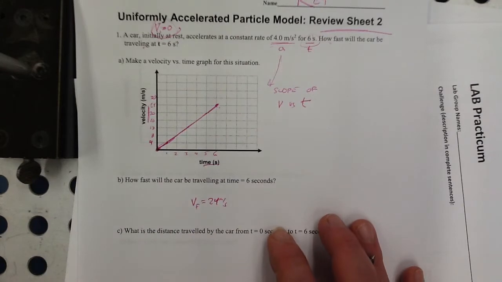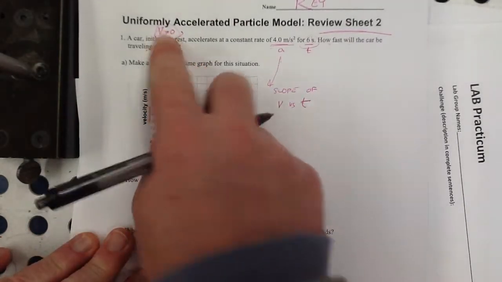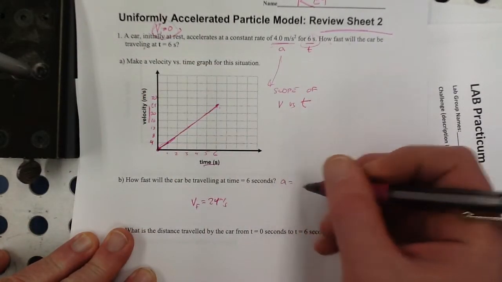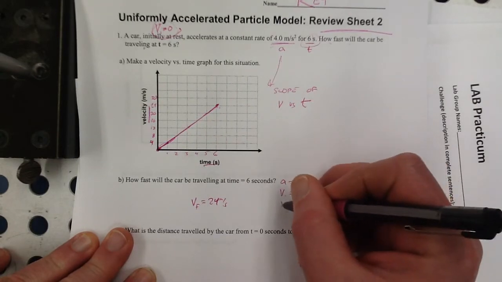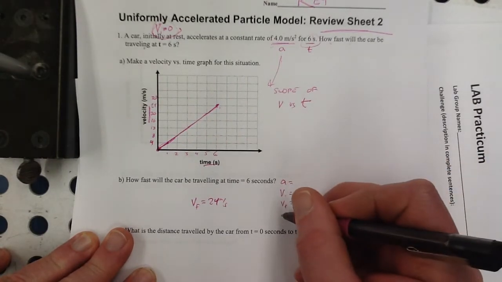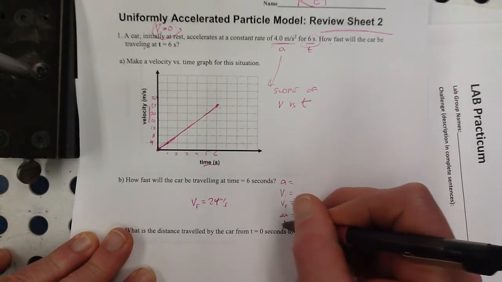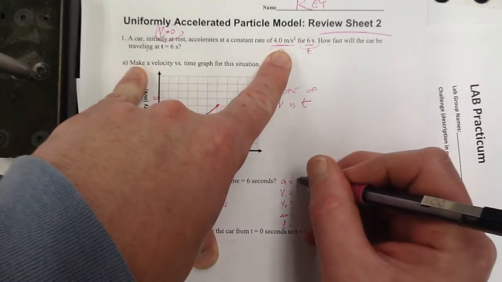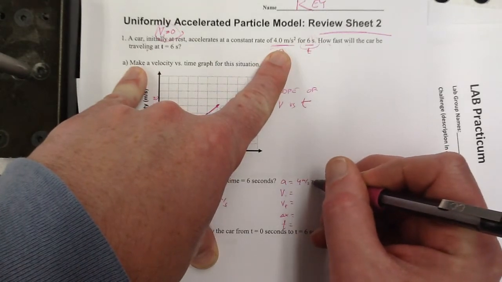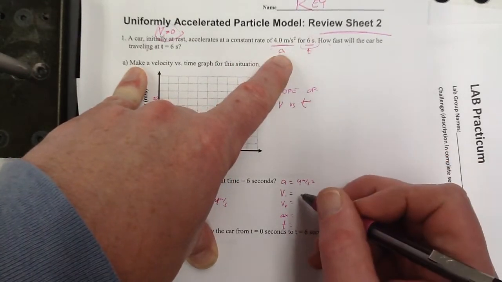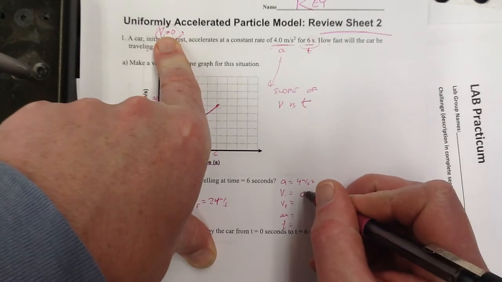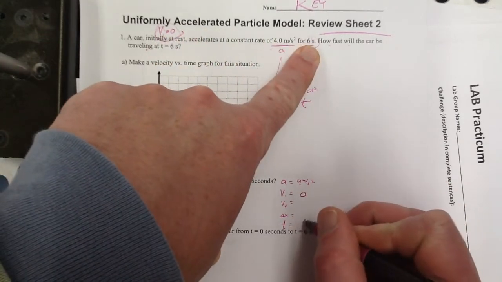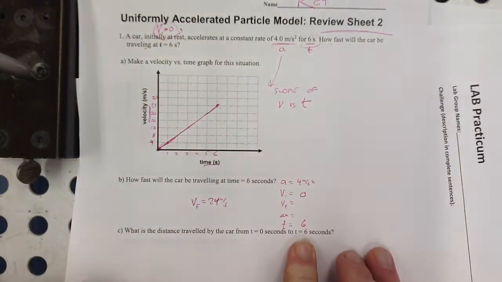If you know these 3 things, if you make a little list, check it twice, then you should see that we have 4 meters per second squared, that's the acceleration. The initial velocity is 0. The time is 6. So we've got the stuff that we need.